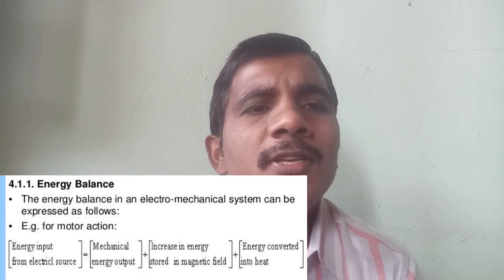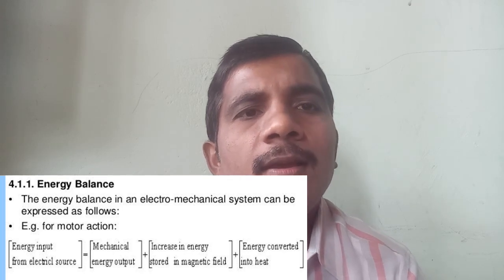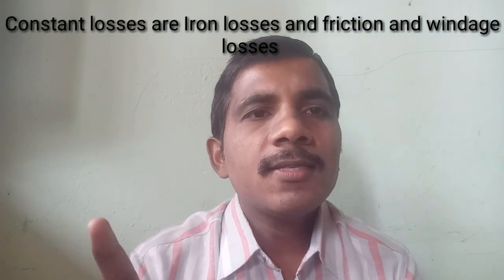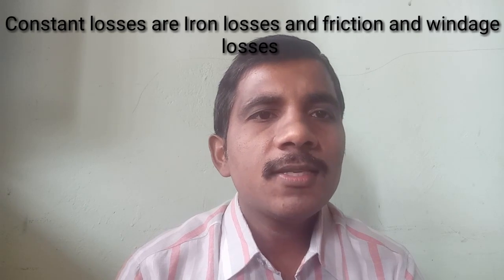One thing we have to remember is which losses are constant and which are variable. Copper losses depend on current, hence these losses are variable. Friction and windage losses are constant losses. Iron losses are also constant losses. Constant losses combine two losses we have to remember: iron losses and friction and windage losses.